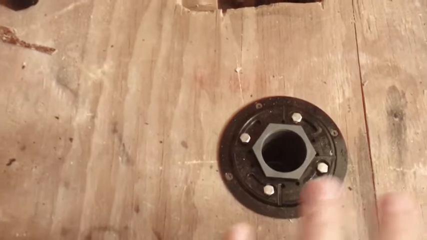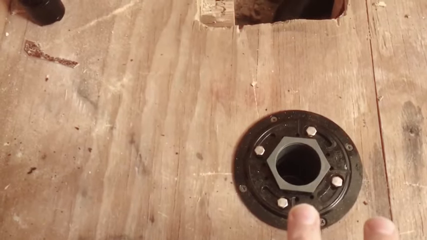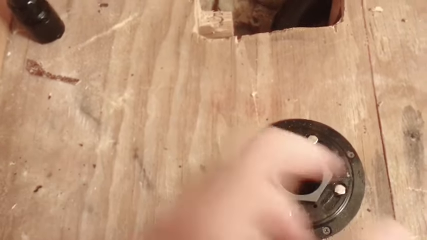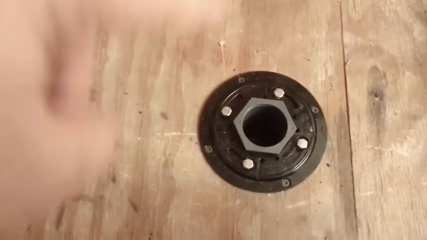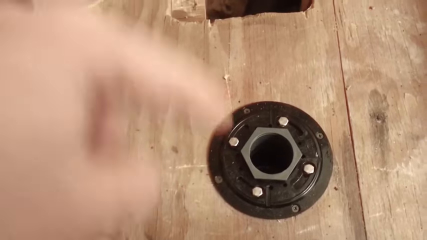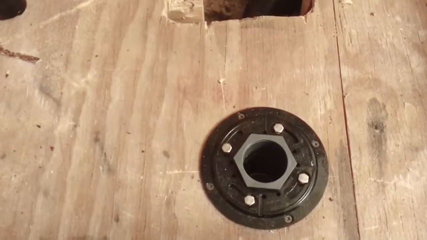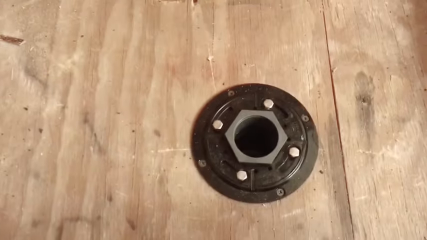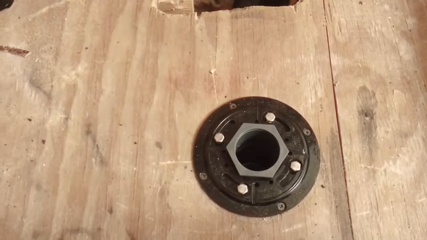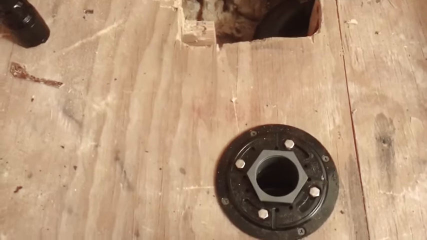I don't recommend you use a 2 inch to 1.5 inch coupler connection just so you can attach this shower drain to a 1.5 inch pipe and then hook it up to your old 1.5 inch pipe that was connected to your bathtub.